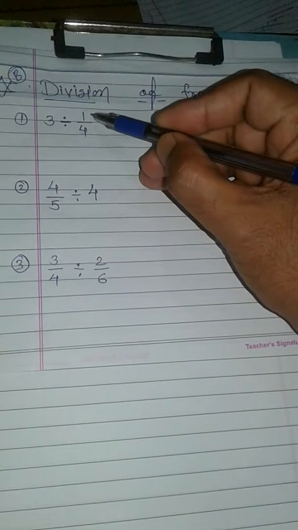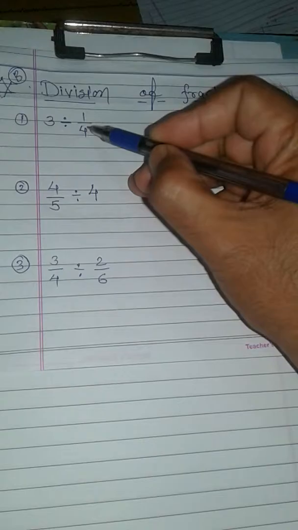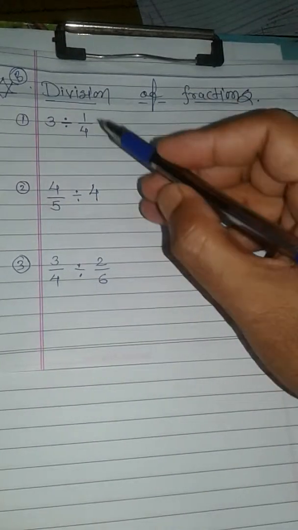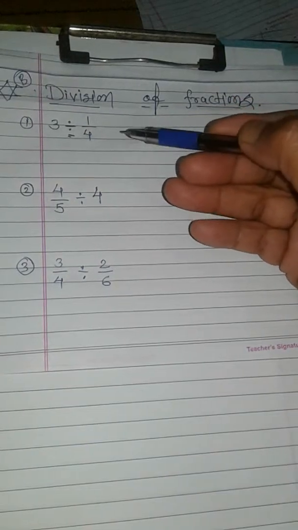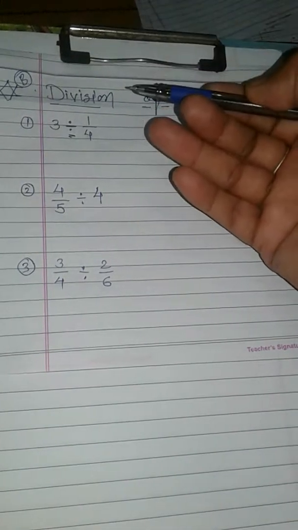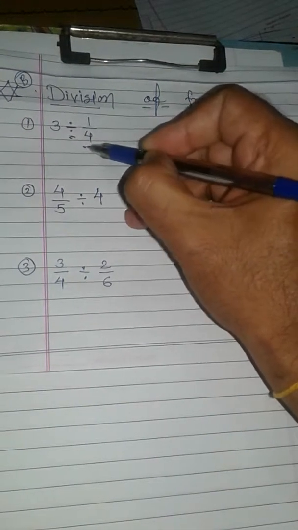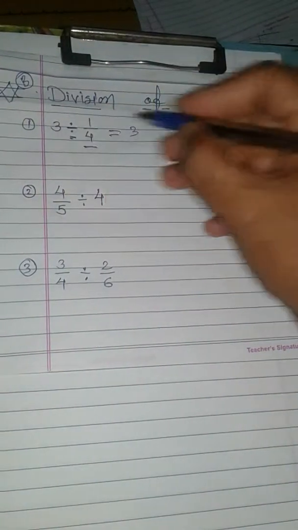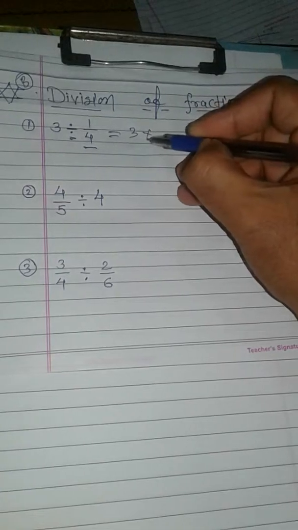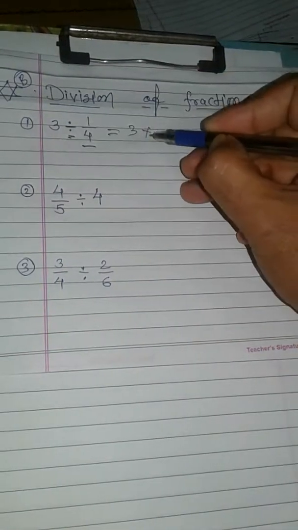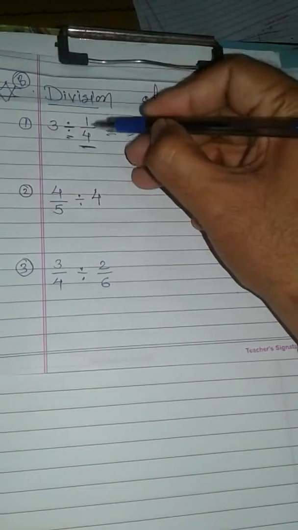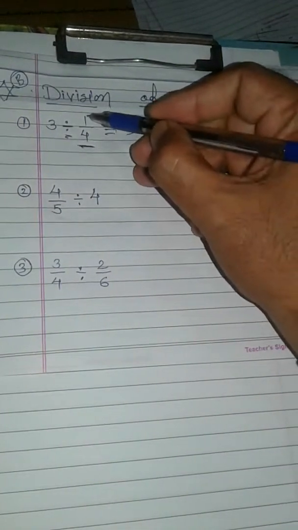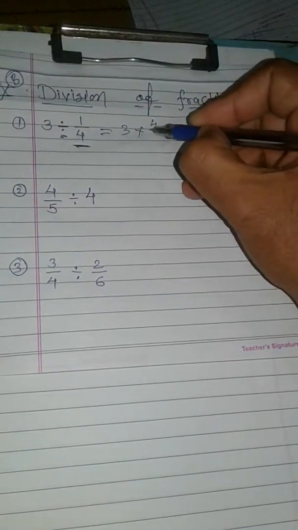Now here the divisor is 1 by 4. 3 divided by 1 by 4. That means division is nothing but the multiplication of the multiplicative inverse of the divisor. Here the divisor is 1 by 4. So what do you have to do in the next step? 3 as it is, you have to write 3. And multiplication, the multiplicative inverse of 1 by 4 is 4 by 1.